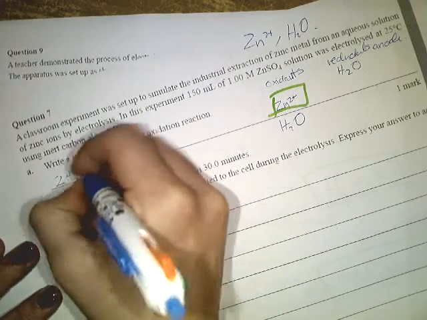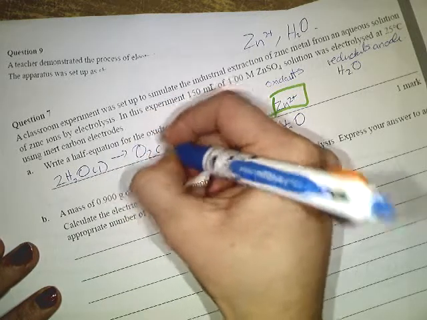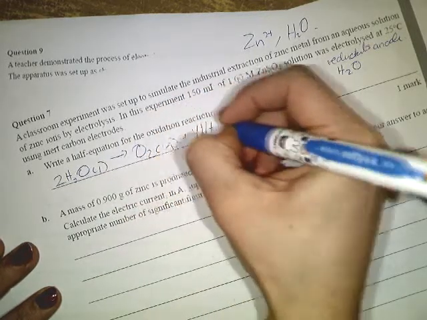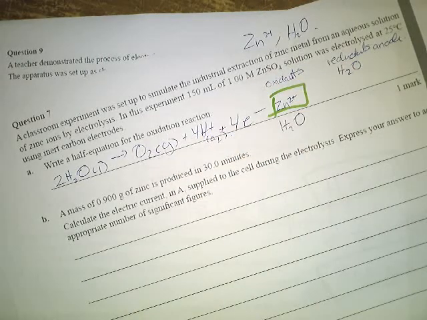So 2H2O produces O2 gas plus 4H+ plus 4 electrons. This will be the half equation that occurs at the anode, which is oxidation.